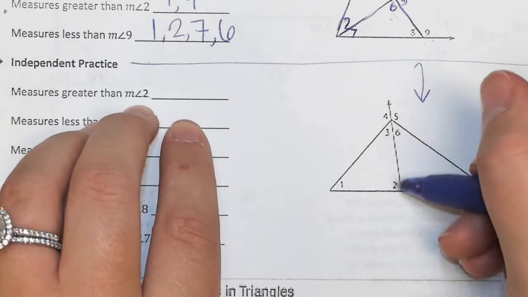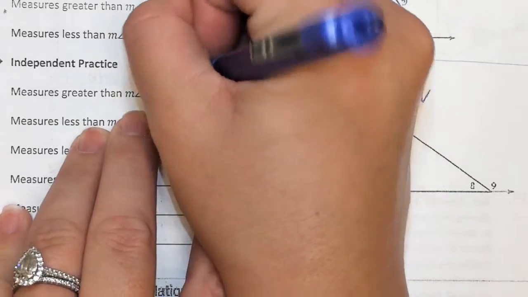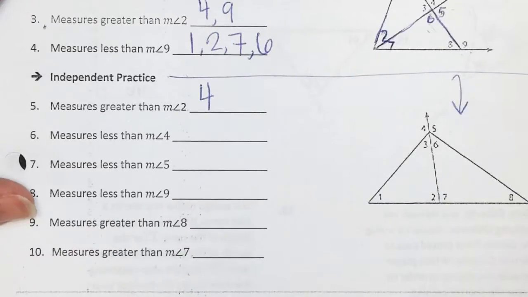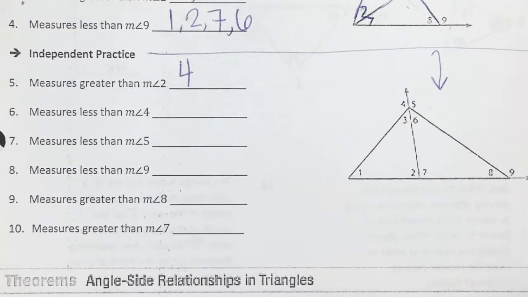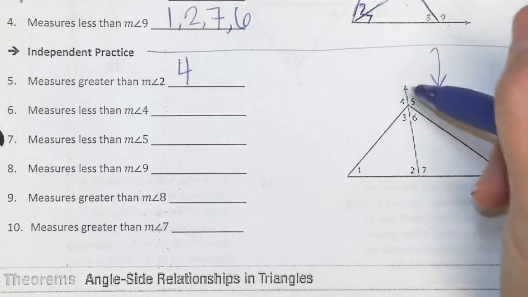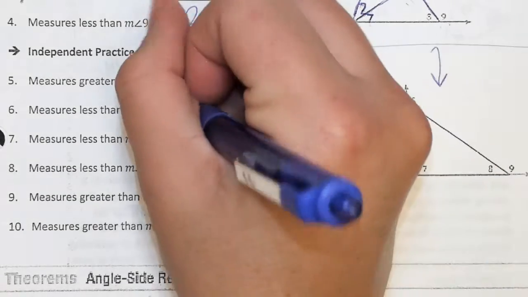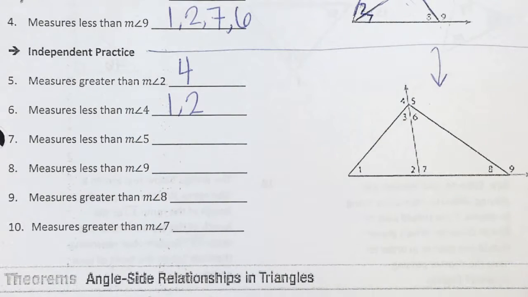Well, angle 2 is only used to find an outside angle at 4. So I would just say 4. Did anybody put anything different? Okay, less than 4. Well, what makes 4? 1 and 2. So 1 and 2 have to be less than 4.